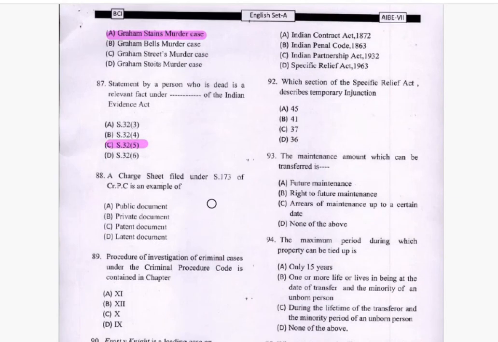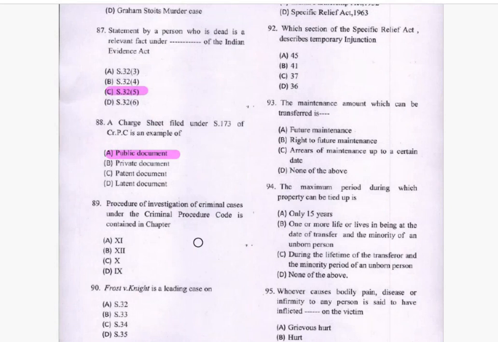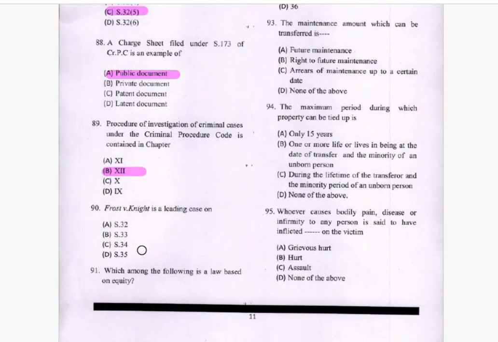A charge sheet filed under Section 173 of the CrPC is an example of public document. Procedure of investigation of criminal cases under the Criminal Procedure Code is contained in which chapter? Chapter 12. Frost versus Knight is a leading case law for Section 34.